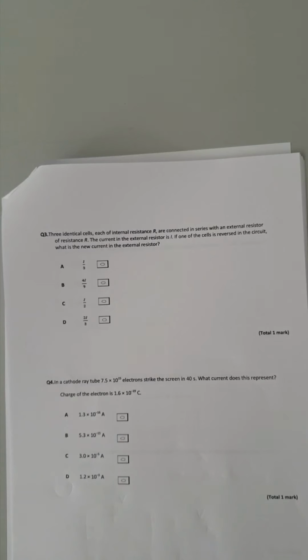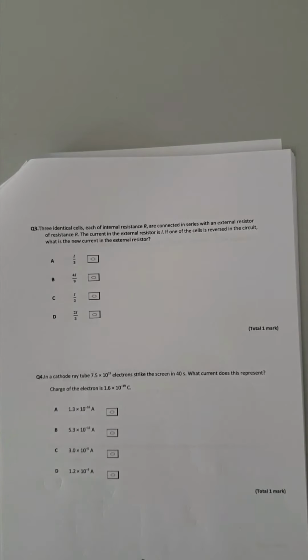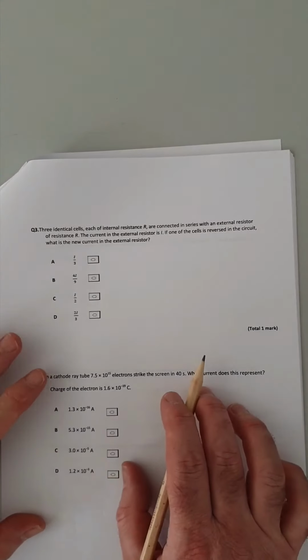Question 3. Okay, so it tells us that 3 identical cells, each of internal resistance R, are connected in series with an external resistor of resistance R. The current in the external resistor is I. If one of the cells is reversed, what is the new current in the external resistor?